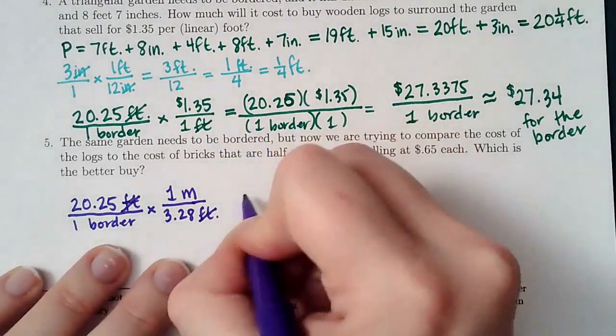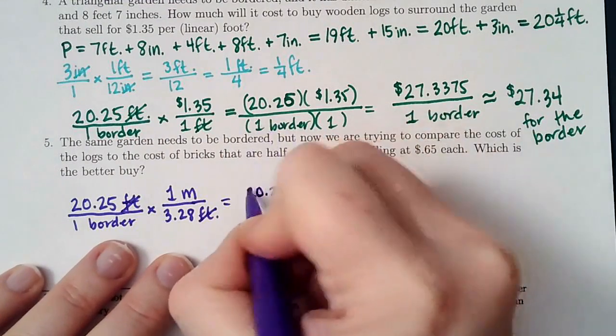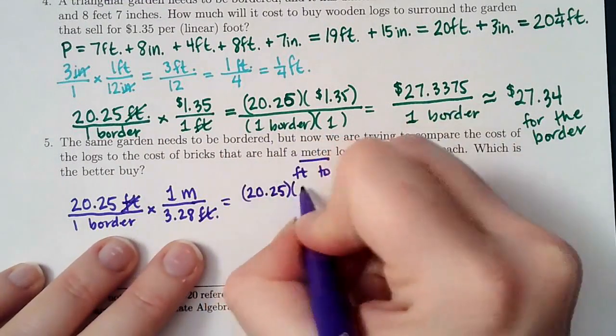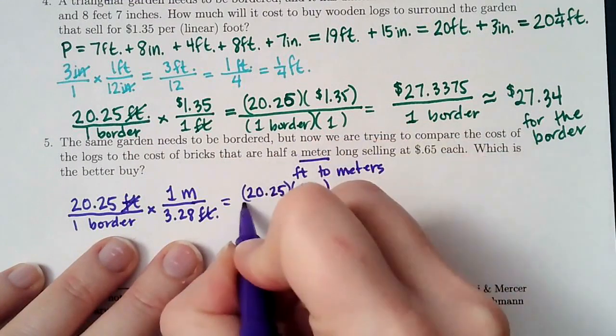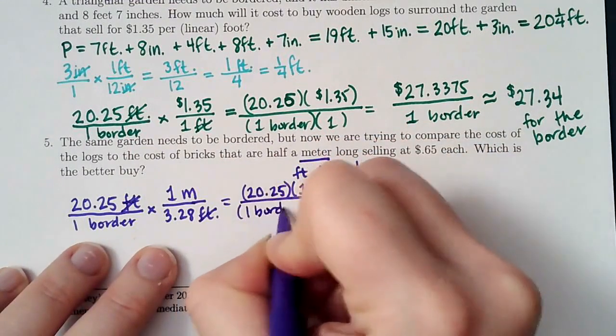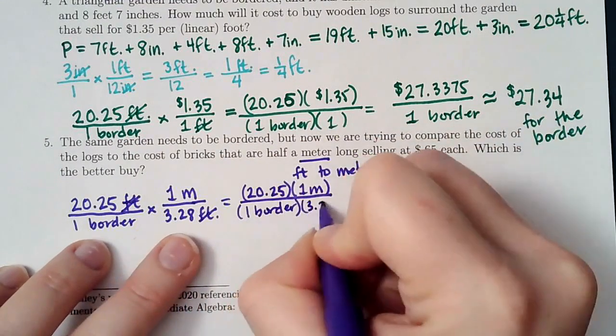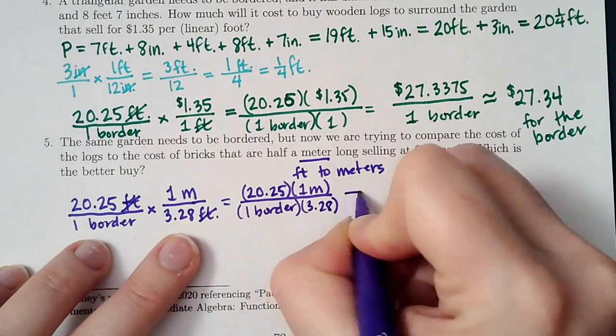Okay. So let's see. 20.25. There's no feet on that now. Times 1 meter. And then the denominator, I have 1 border times 3.28, no other units.